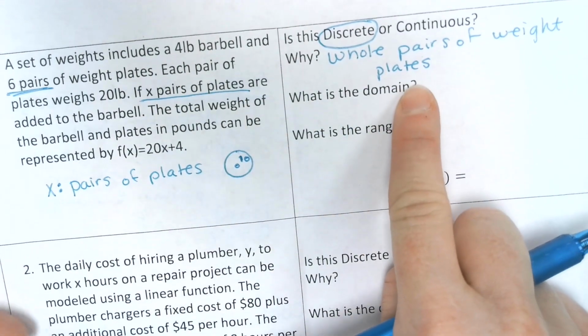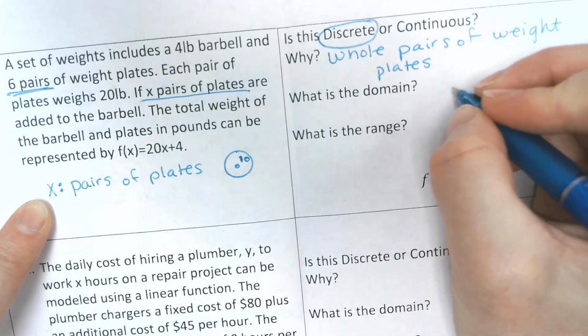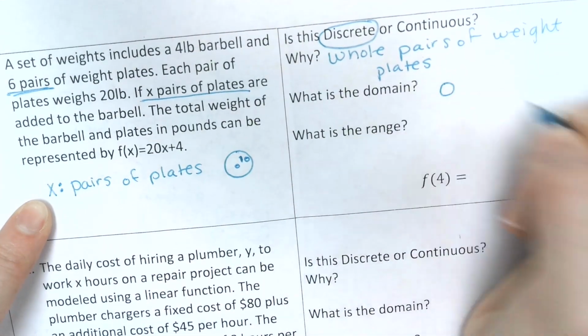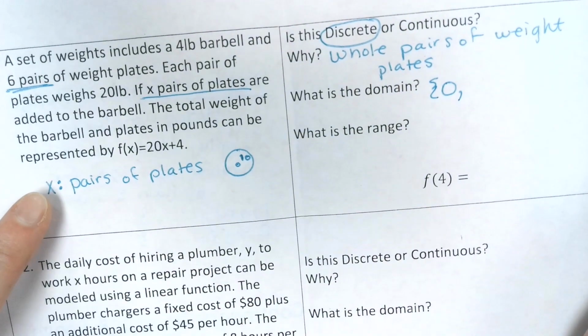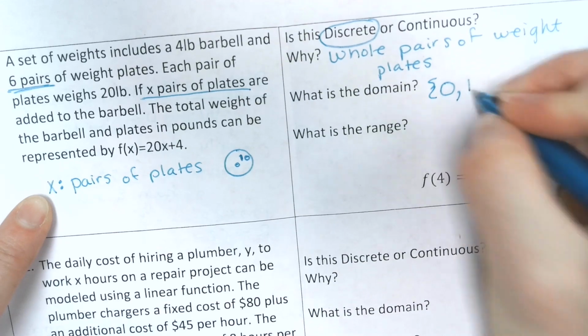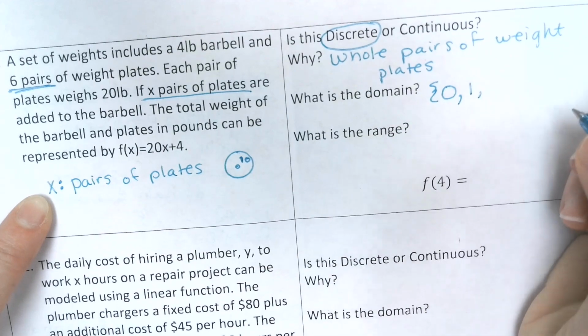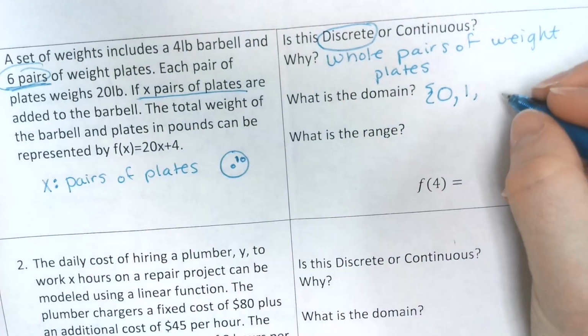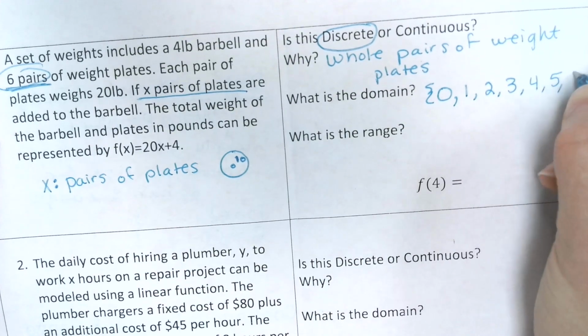So for domain, it's going to be how many pairs of plates we can have. That's our X value. So we could do 0 pairs. So we're making a list, remember? X is your pairs of plates. We could do 0. We could put none on there and just lift up the barbell. We could do 1 pair, and that's the 20 more pounds on top. And it says we have up to 6 pairs. So that means I can do all whole numbers between 0 and 6.